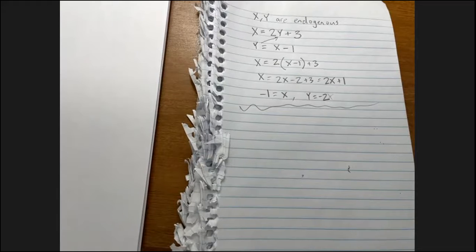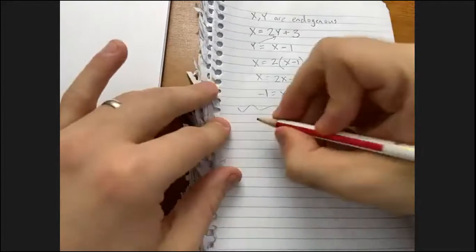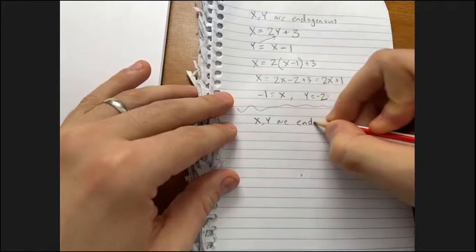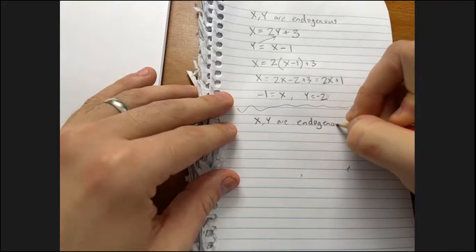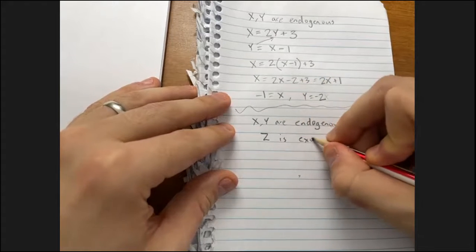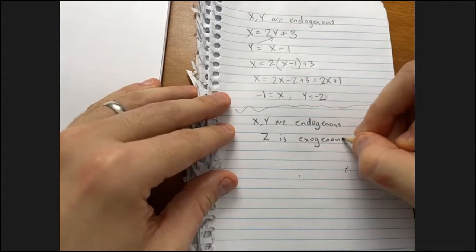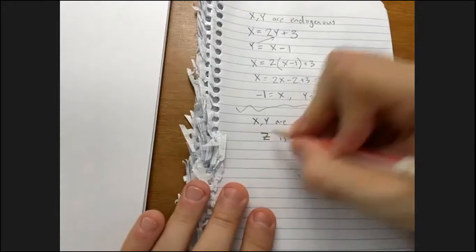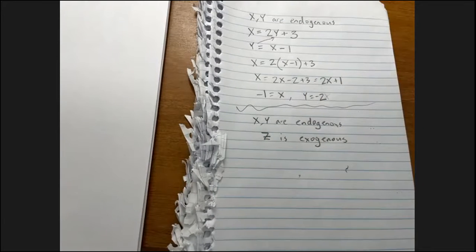What would this be if I had some exogenous variables in there too? Let's say x and y are endogenous, and I'm going to make another variable, z, that is exogenous. You see the difference? My z isn't very good. I'm trying to make a capital Z. Sometimes I put a line in it to show that it's not the number 2. I'll put a little line on my capital Z's. Okay, so now I'm making it a little more interesting.